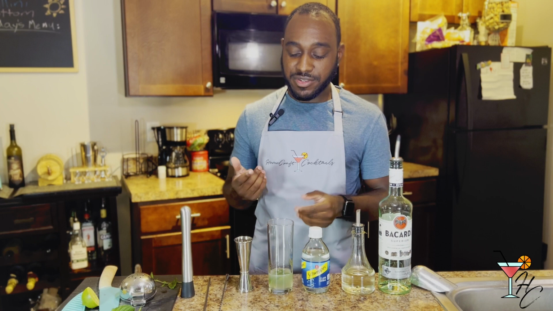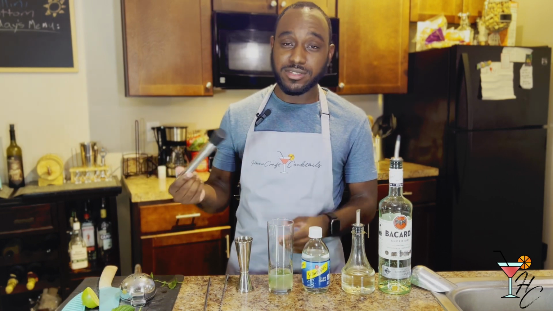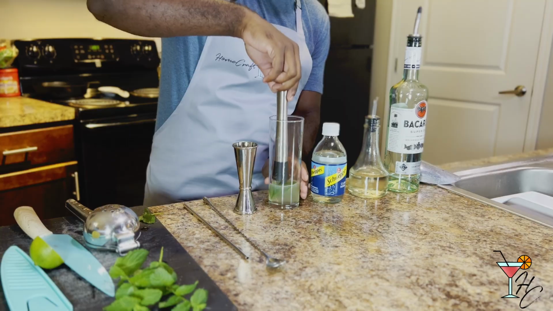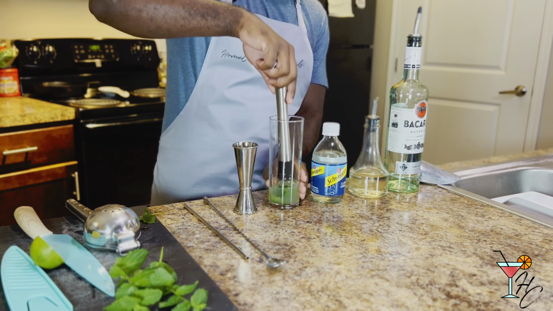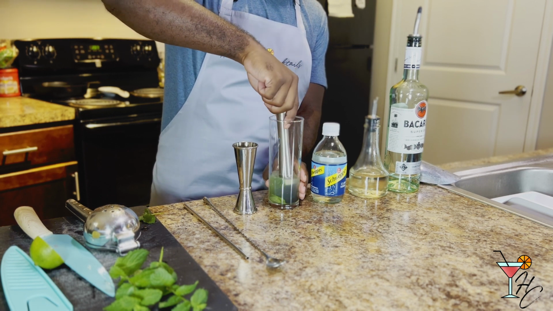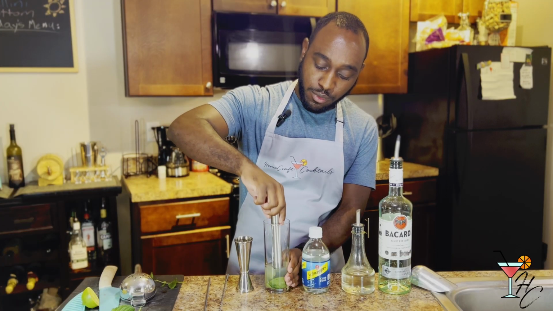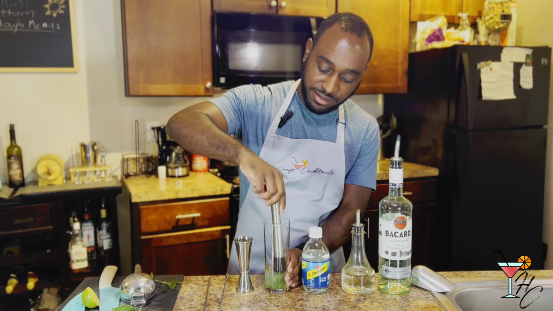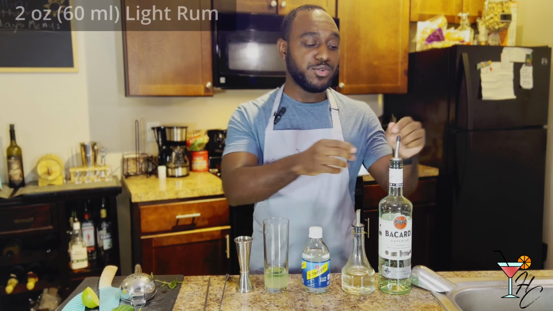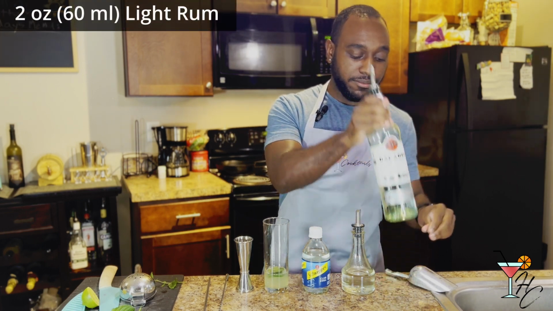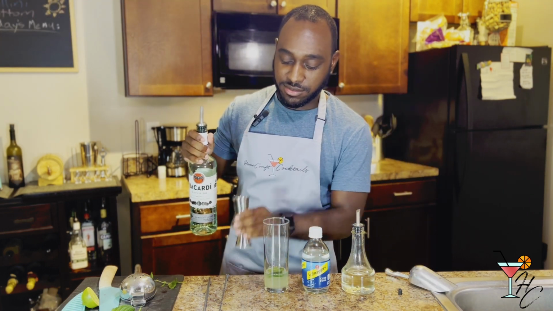After you have your mint leaves, your simple syrup, and your lime juice, you'll then want to just give it a light muddle. Not too hard, as you don't want to shred the mint leaves in there, just enough to get those oils even more expressed out of those mint leaves. Next, you'll want to pour 2 ounces of white rum into your glass.